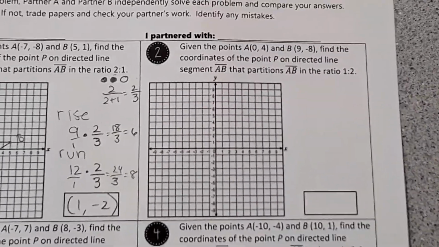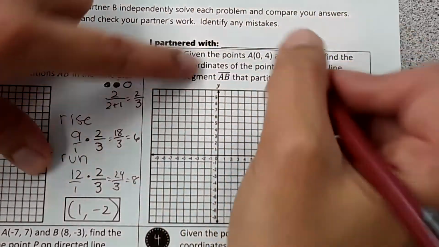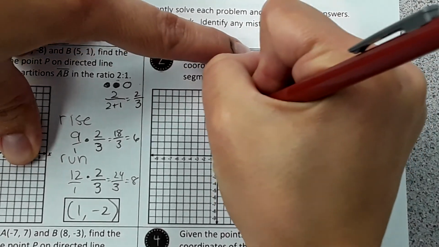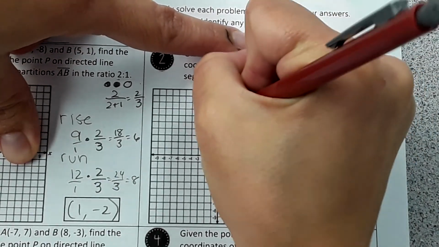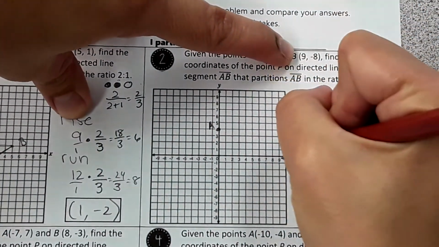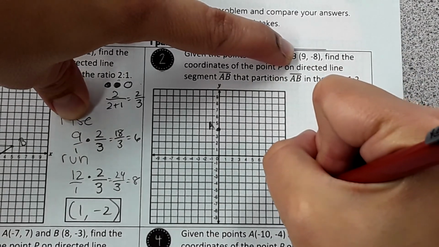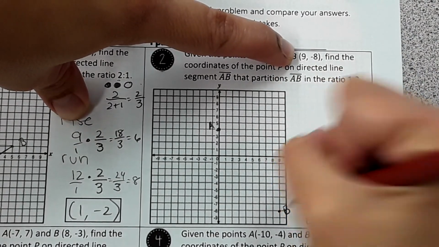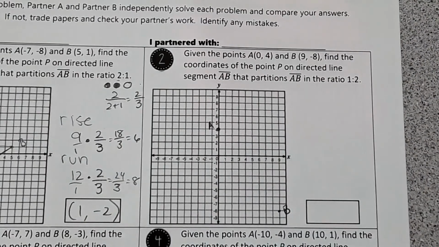Okay. So for number 2, again, just start by plotting the points. Point A is at 0, 4. The smaller the dot, the better. You get A. B is at 9, -8, right here. And then draw that line as precisely as you can.